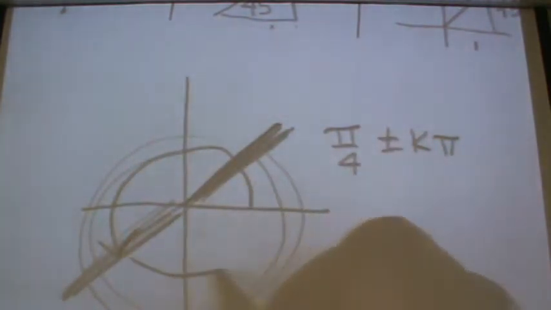And then you're going to get the one that goes around again, and then around again. You're only going to get this answer. So if you write pi over 4 plus or minus k pi, you're going to get this answer, and when you add pi, you're going to get that answer, and then add pi, you're going to get this answer. You're going to keep getting them all. So you could do that, only for tangent. Only for tangent.